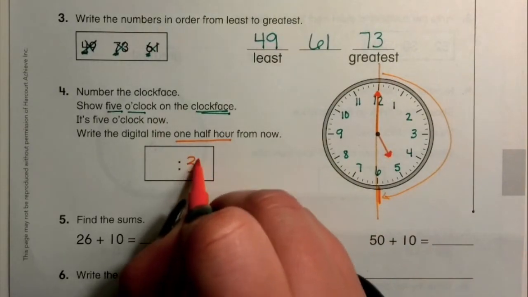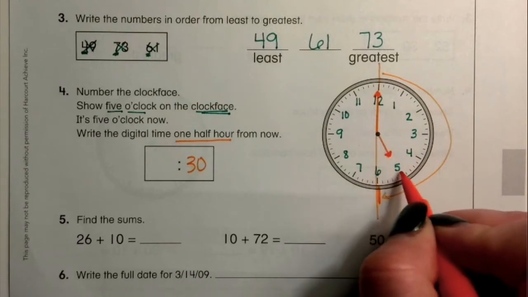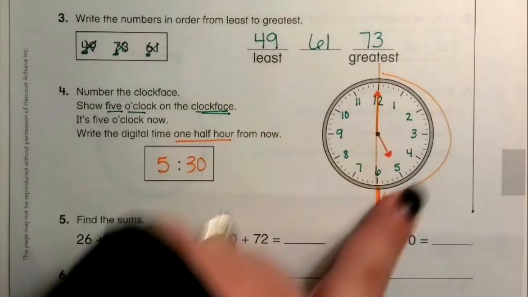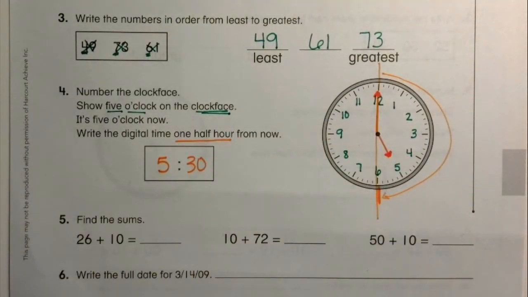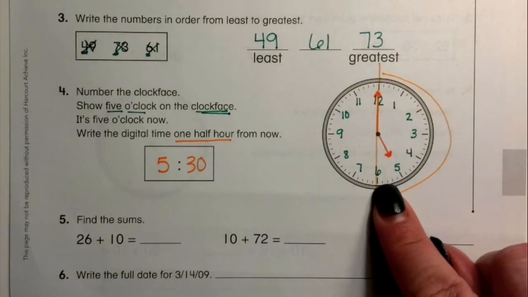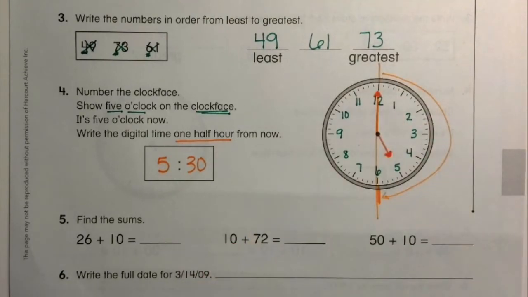Okay, so instead of it being 5 o'clock, remember that my hour hand has to move to the middle. It'll be 5:30. 1/2 hour from 5 o'clock is 5:30. Mrs. Friedrichs, why is it still 5:30? Why are we still in the 5 o'clock hour? Because we only went halfway around my clock. Once I make that full rotation around, now it'll be the 6 o'clock hour.